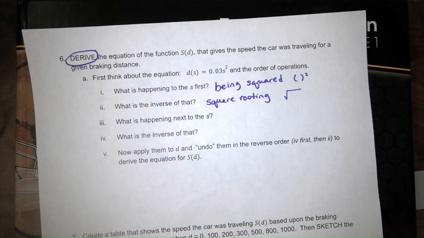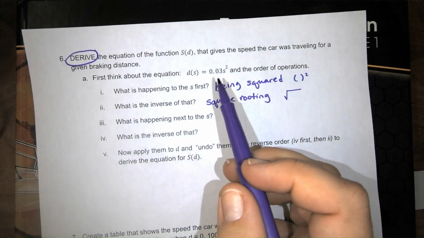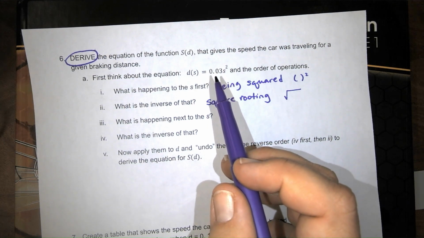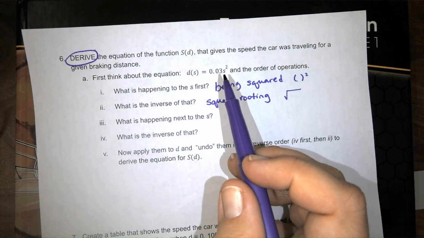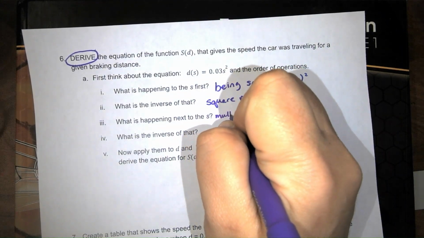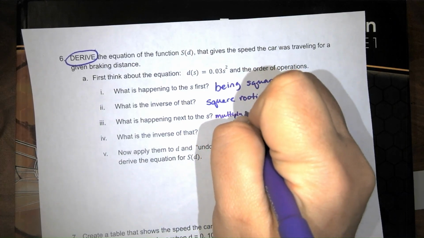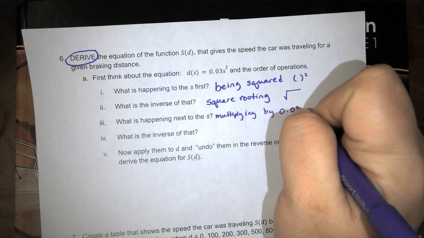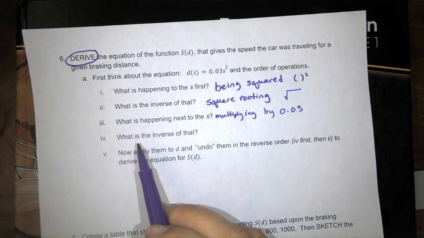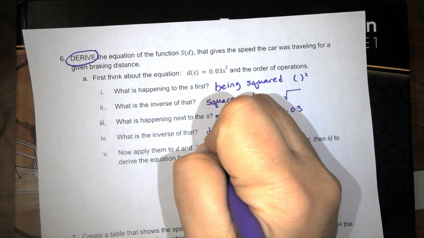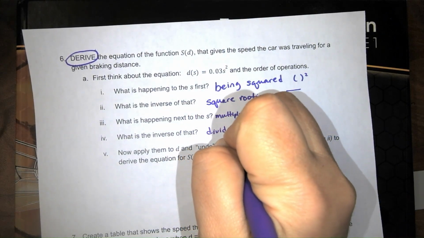All right, what is happening next to s? So s is being squared, and then it has this number 0.03 in front of it. What is that doing to the s squared? It's next to it, and there's nothing between it, which means it's being multiplied. So the next thing happening is that we are multiplying s by 0.03. What is the inverse of that? The inverse of multiplying is dividing. So dividing by 0.03.